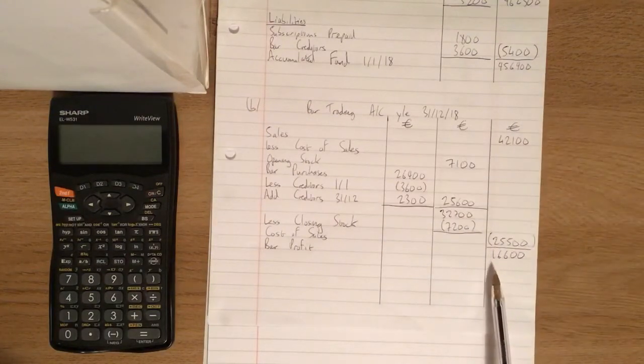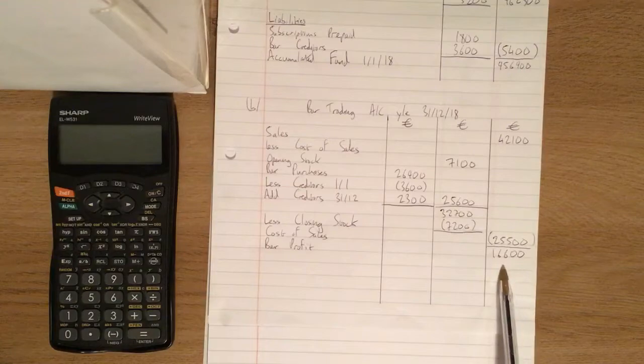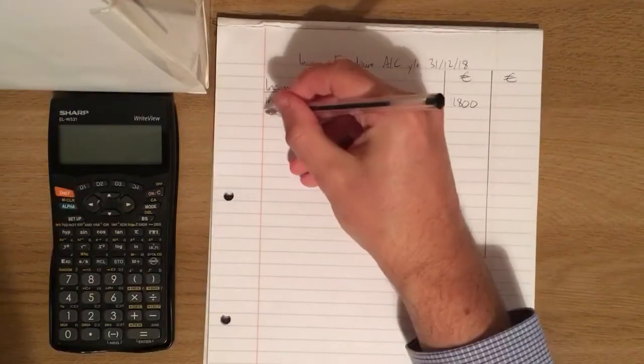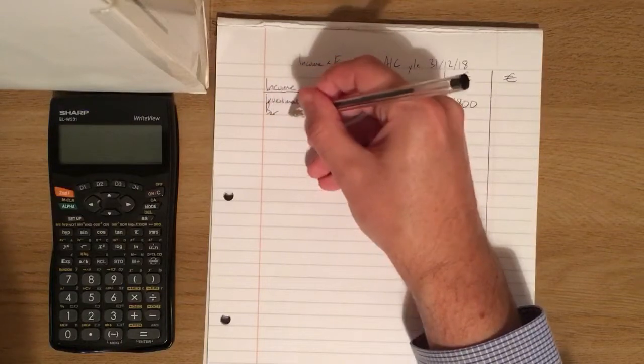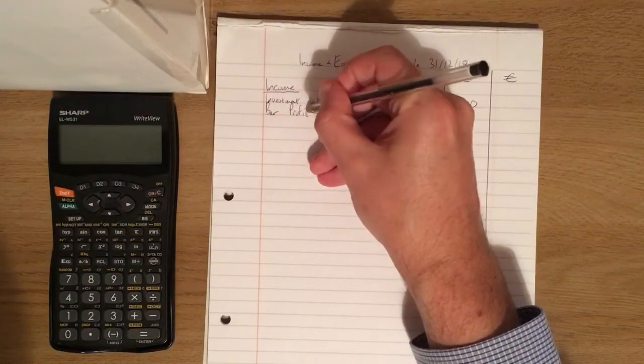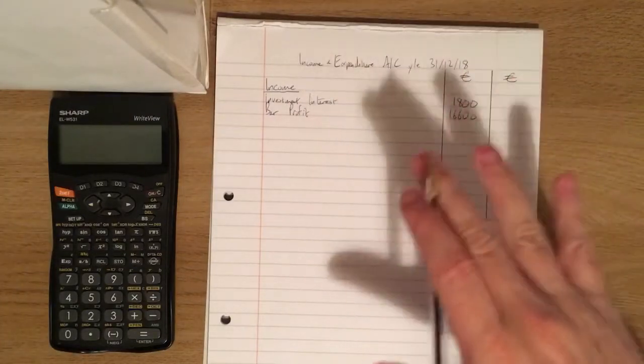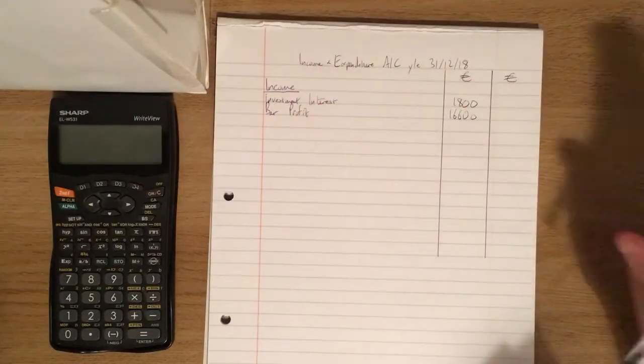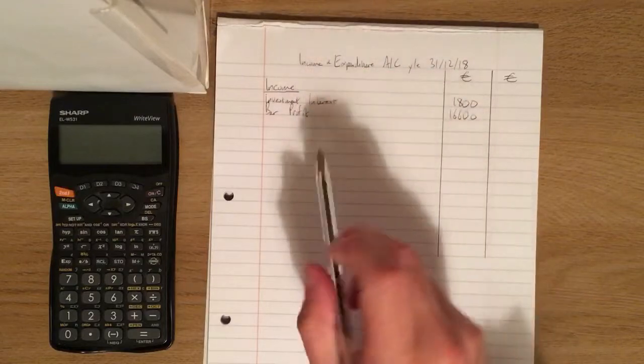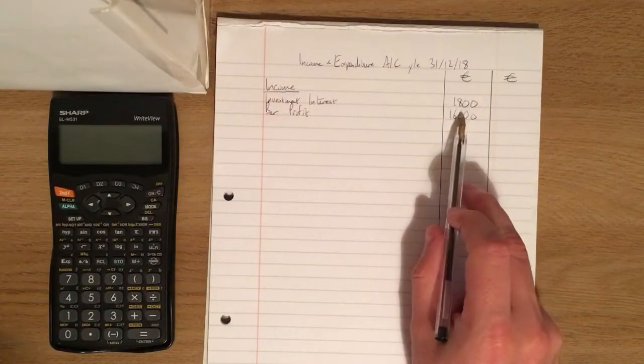So I'm going to put my bar profit 16,600 in as income. This income and expenditure account is for the entire club, so I'm just bringing in as income the profit that one part of the club makes.